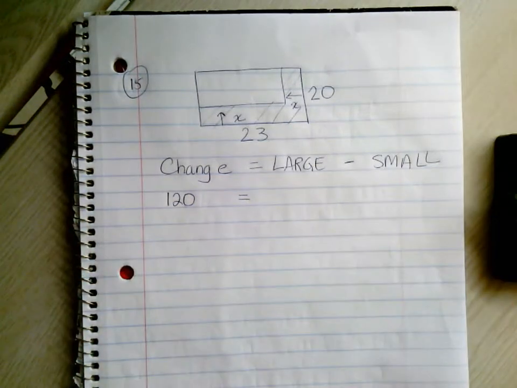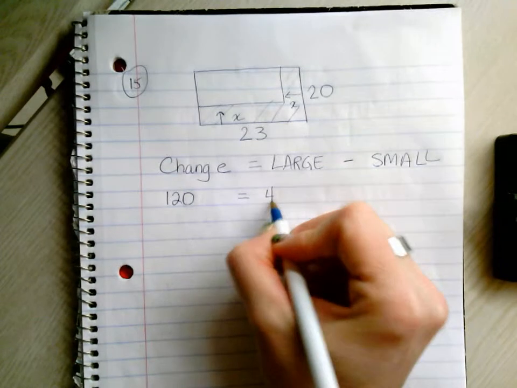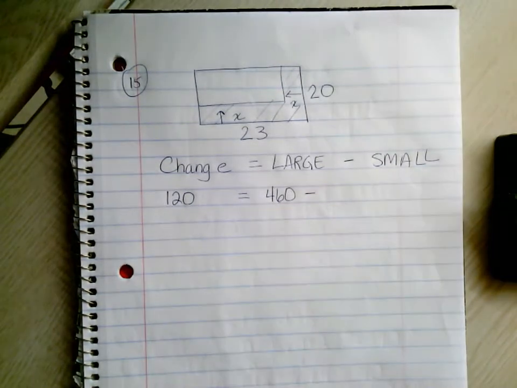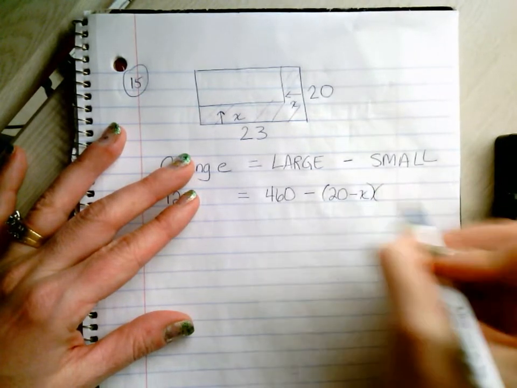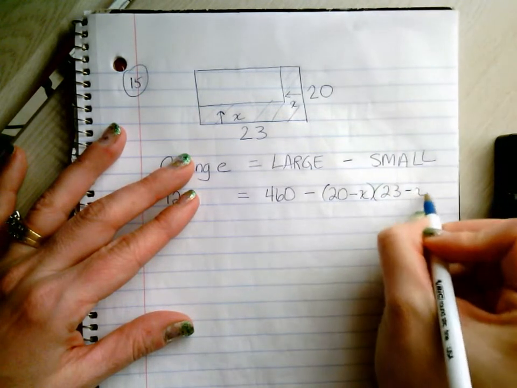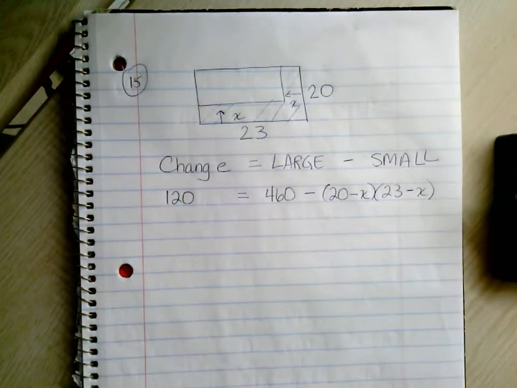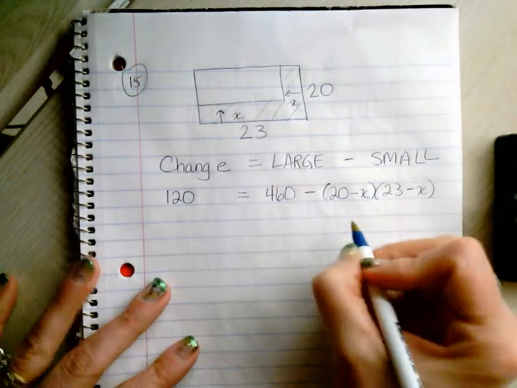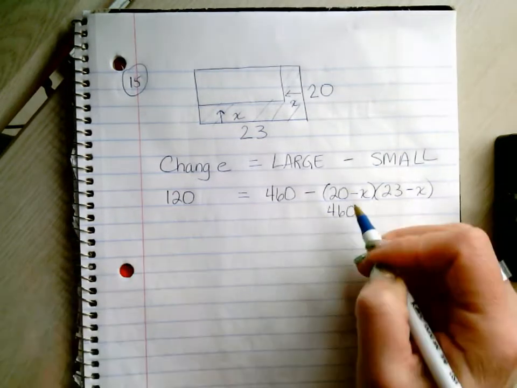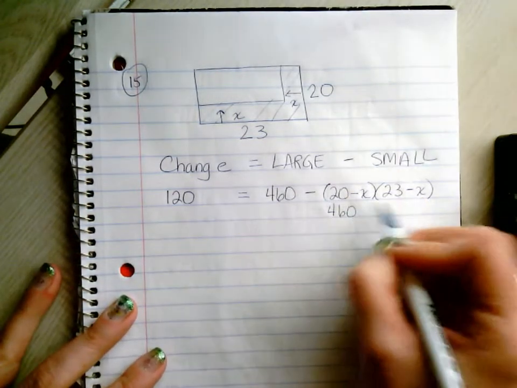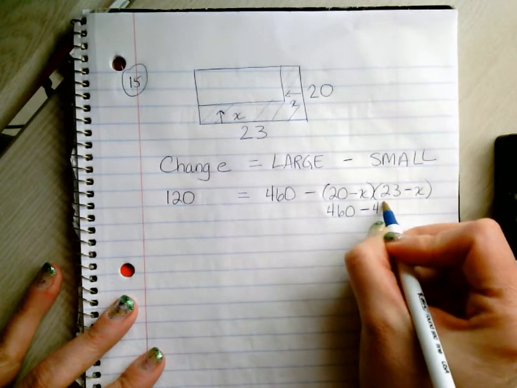The large rectangle's area is 20 by 23. How do I know that? 20 by 23. The small is 20 minus x multiplied by 23 minus x. Okay? Solve. So it's going to be, first is going to be 460, outside negative 20, inside negative 23, so negative 43x.